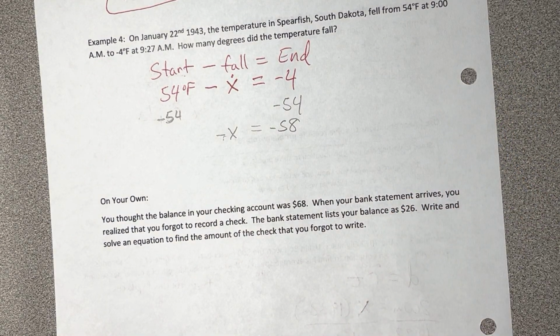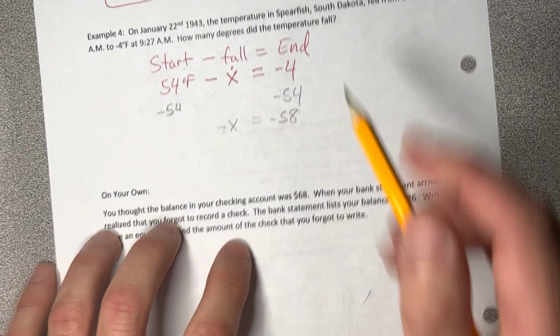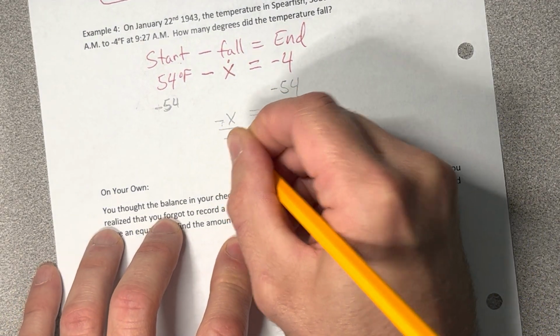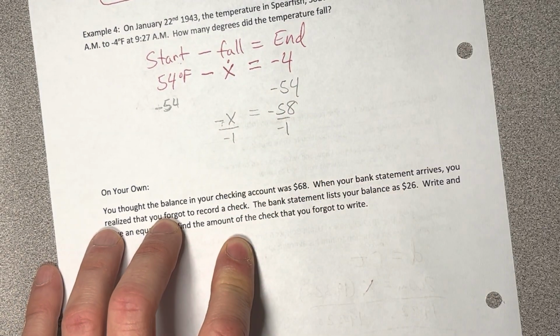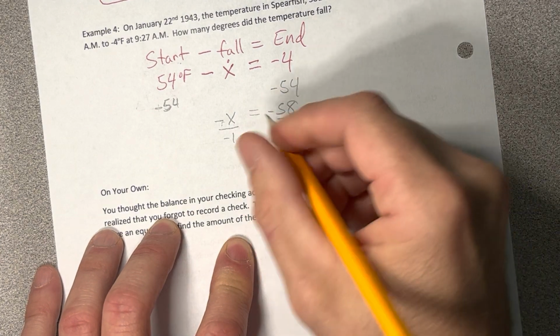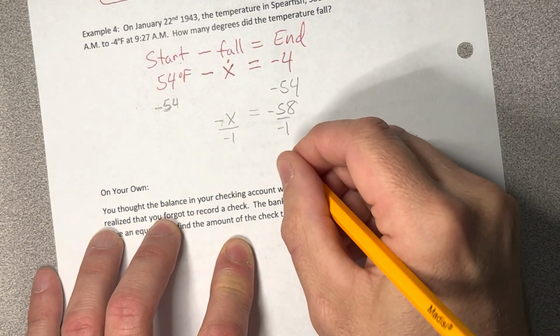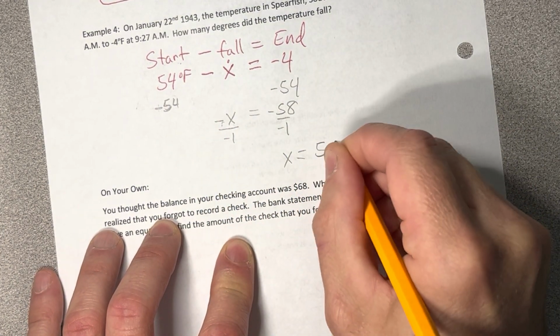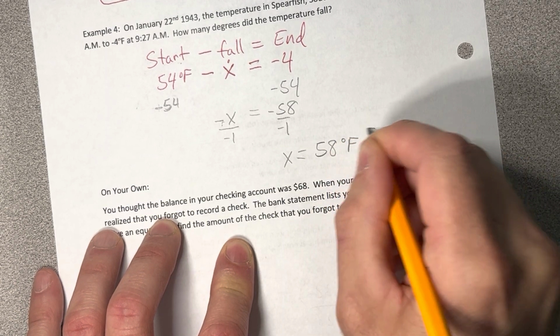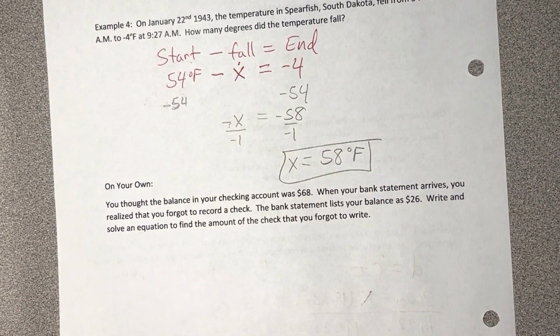Do you guys agree that a negative times a negative is a positive? Do you agree that a negative divided by a negative is a positive? Yeah? So you can multiply by a -1 or you can divide by a -1. And either way, you'll end up with x is equal to 58 degrees Fahrenheit.